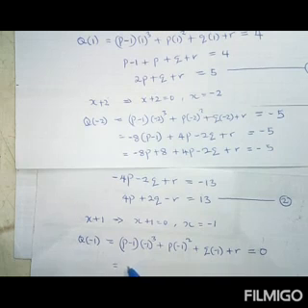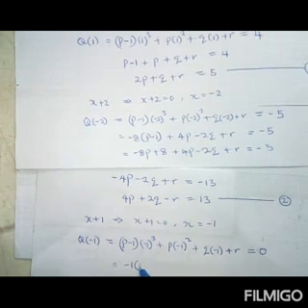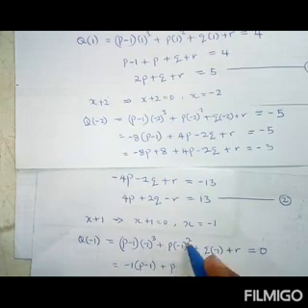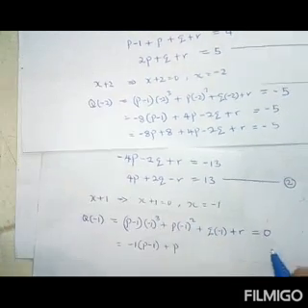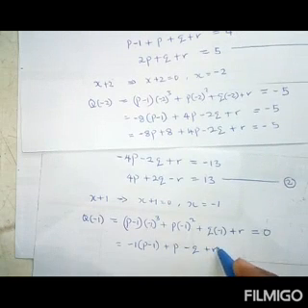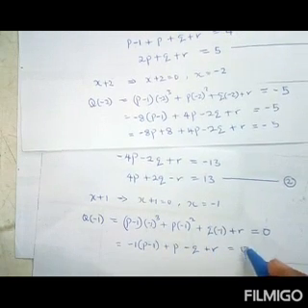So minus 1 cube is minus 1. Don't forget to multiply: minus p, plus p times minus 1 squared is 1, then minus q plus r is equal to 0.